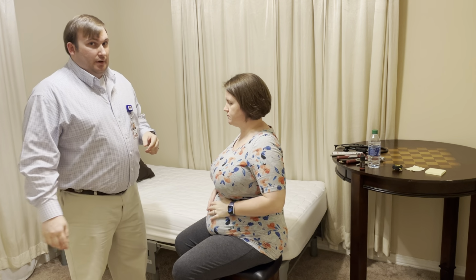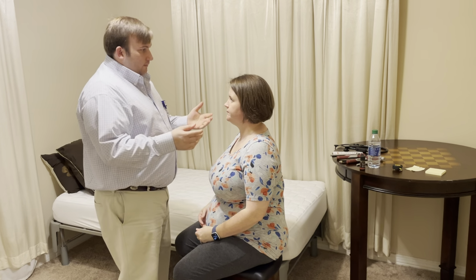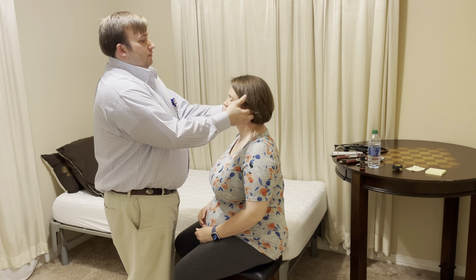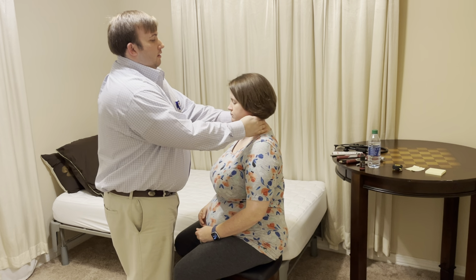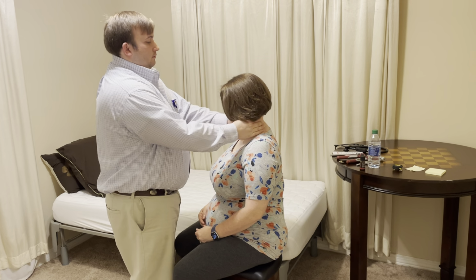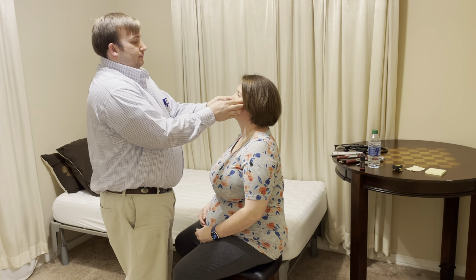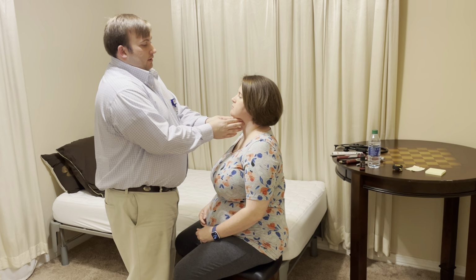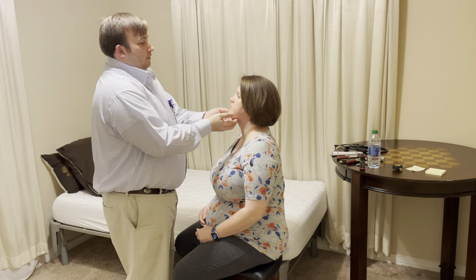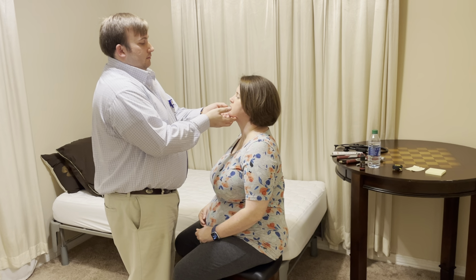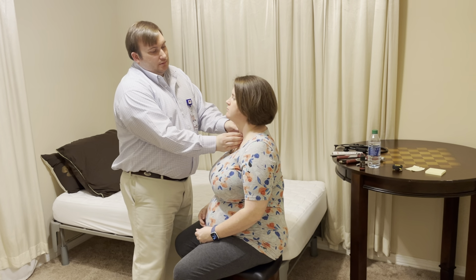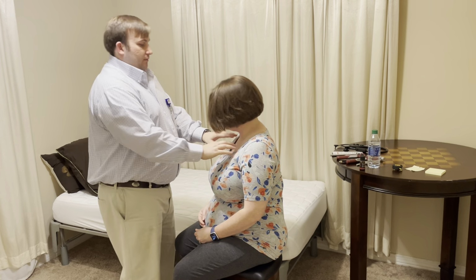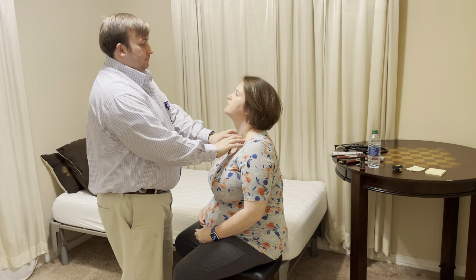All right, before I forget, I want to go ahead and check our lymph nodes. So let's do preauricular, postauricular, occipital, parotid. I'm going to do tonsillar. Then I'm going to do submental, maxillary, anterior cervical chain, posterior cervical chain, and then we have our supraclavicular.